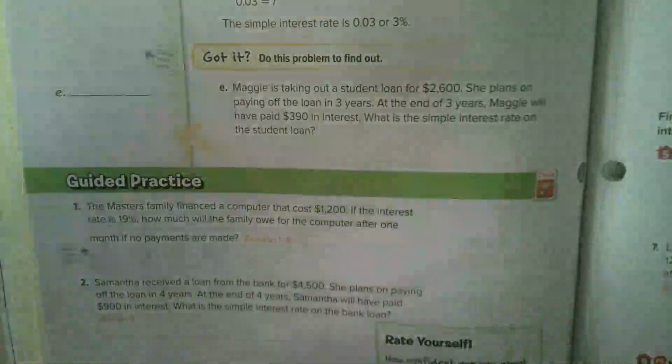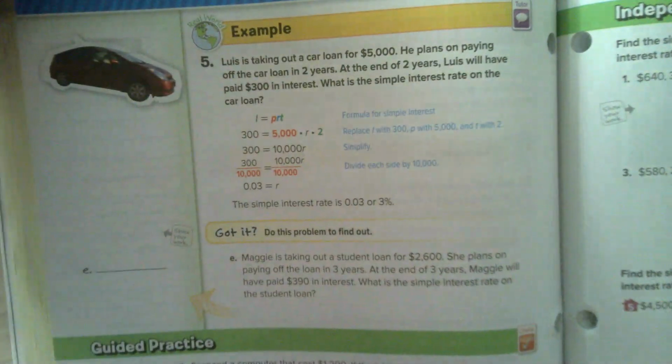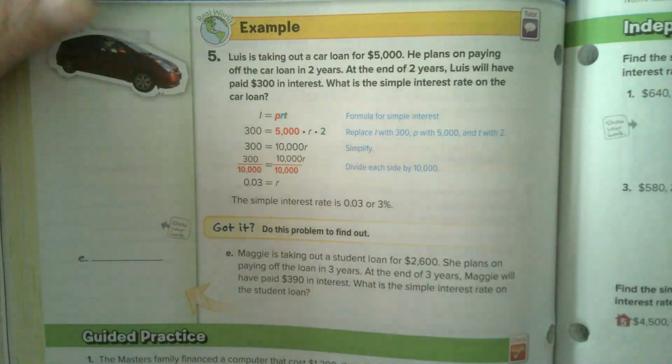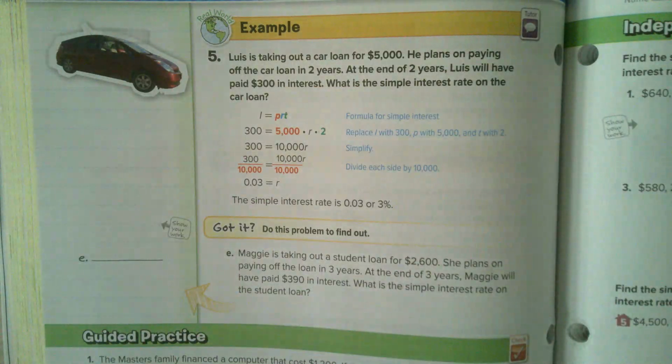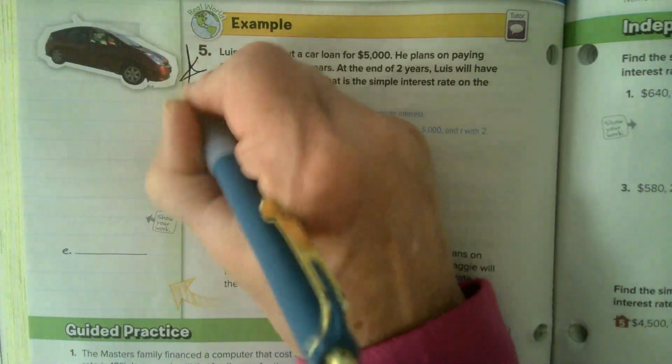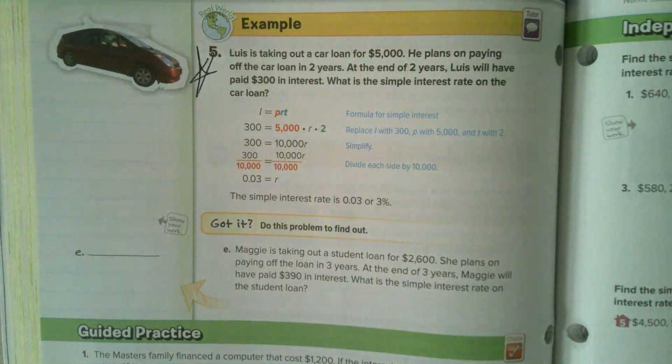On number 5, Lewis is taking out a car loan for $5,000. He plans on paying off the car loan in 2 years. At the end of 2 years, Lewis will have paid $300 in interest. What is the simple interest rate on the car loan? Ooh, put a star. This takes it to a new level, kids.